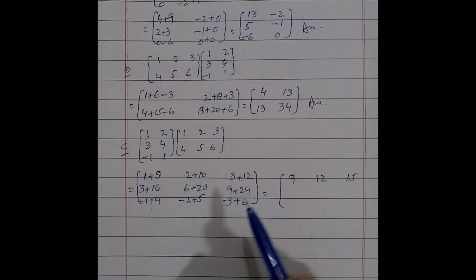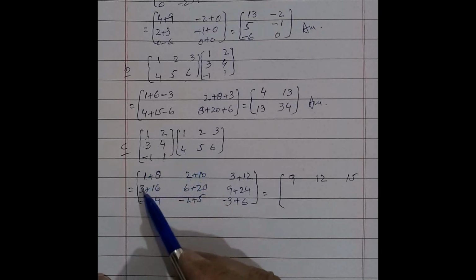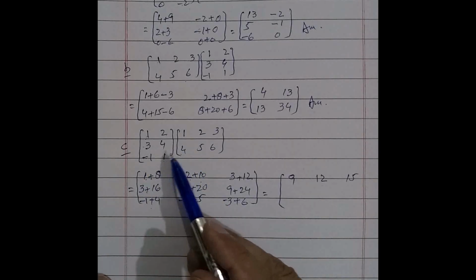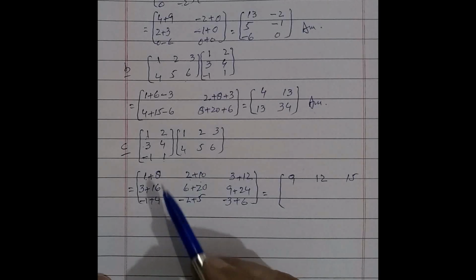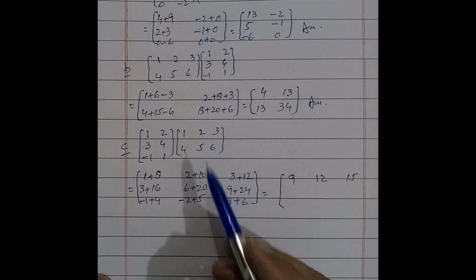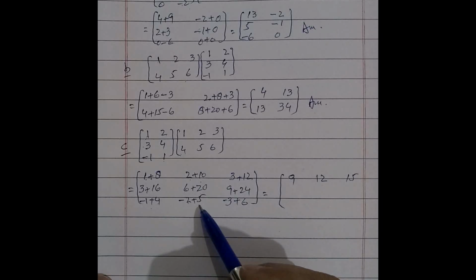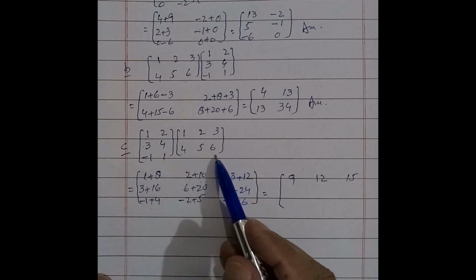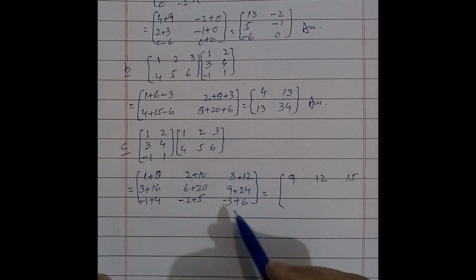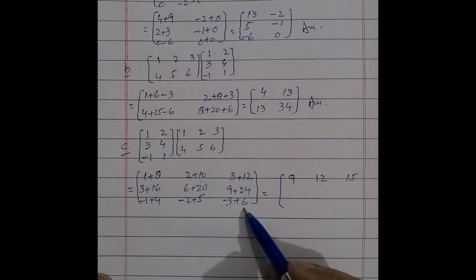And then the third row with the first column is minus 1 multiplied by 1 is equal to minus 1, plus 1 multiplied by 4 is equal to plus 4. Third row with the second column, minus 1 multiplied by 2 is equal to minus 2, plus 1 multiplied by 5 is equal to 5. Third row with the third column is minus 1 multiplied by 3 is equal to minus 3, 1 multiplied by 6 is equal to plus 6.